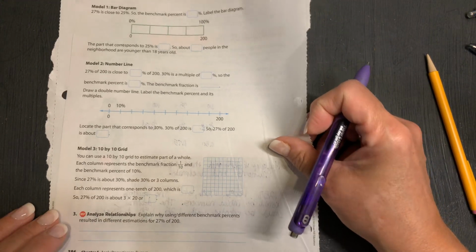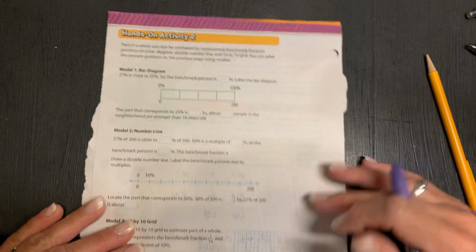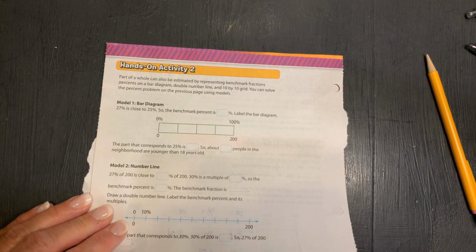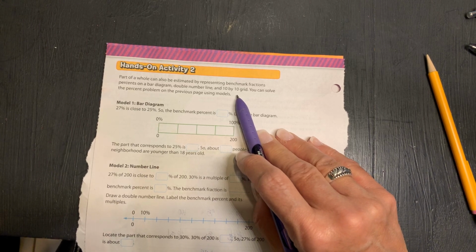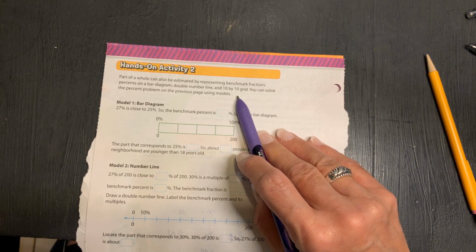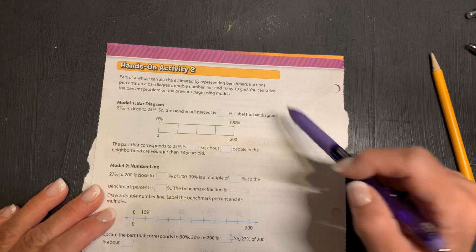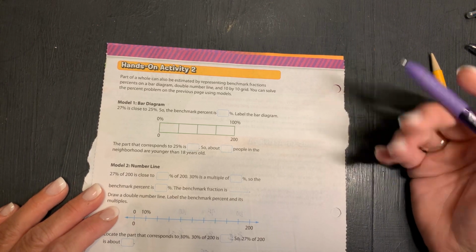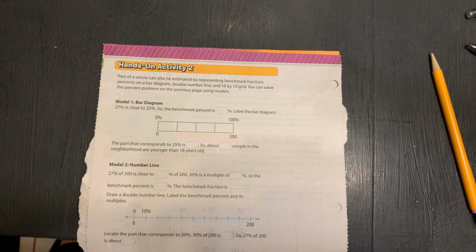Page 386 would be on the back. At the top here, it's showing you that part of a whole can be estimated by representing benchmark fraction percents on a bar diagram or a double bar line, a 10 by 10 grid. You can solve the percent problem using models. So you've got a variety of ways that they're going to show you how you can solve your problem using benchmark percents and fractions.